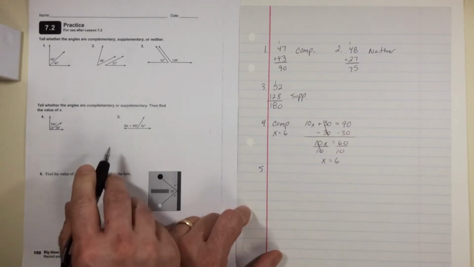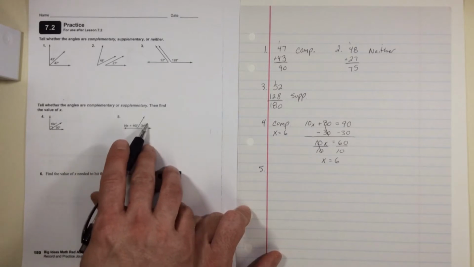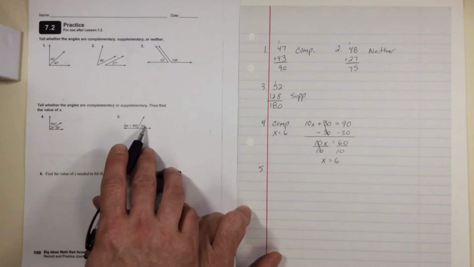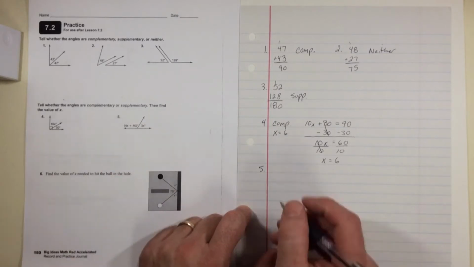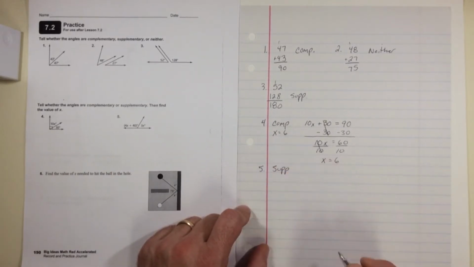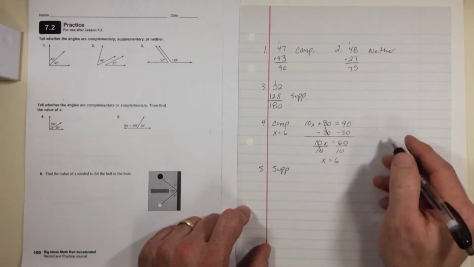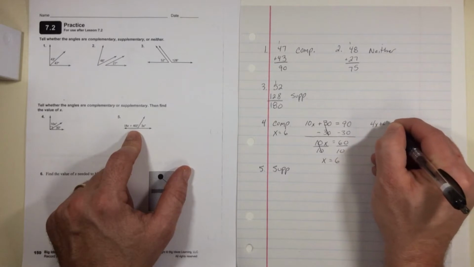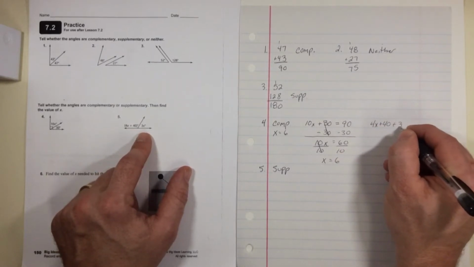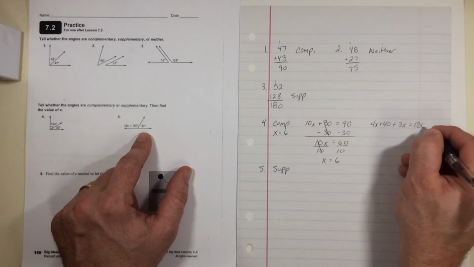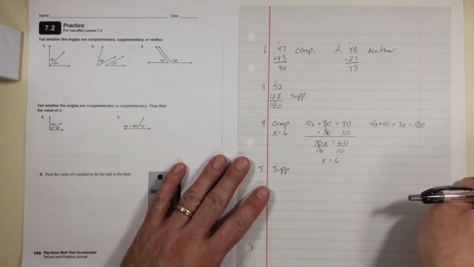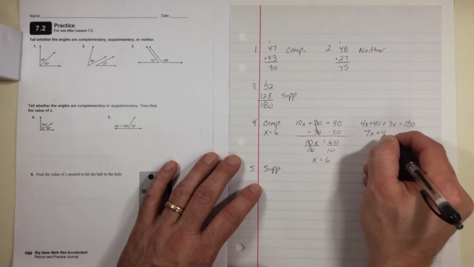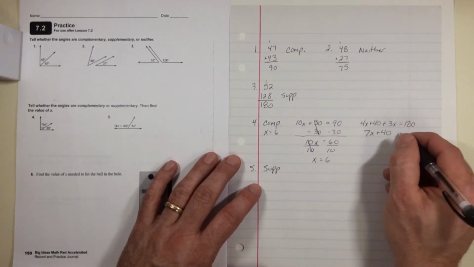Number 5. These two angles go together to form this straight line. A straight line is 180 degrees. So these two add up to this 180 degrees, which makes them supplementary. I'm going to solve this one over here. I've got some space. So now I know if I add these two, 4x plus 40 plus my 3x is going to equal 180 because they add up to form a 180 degree angle. I can simplify this to 7x plus 40. I can't combine those two because they're unlike terms.